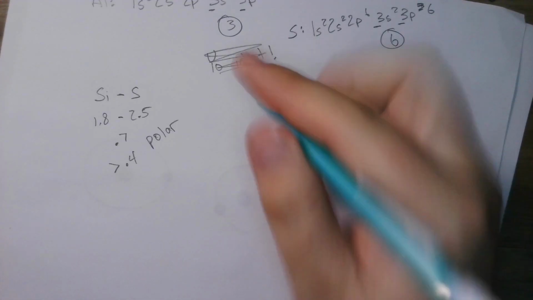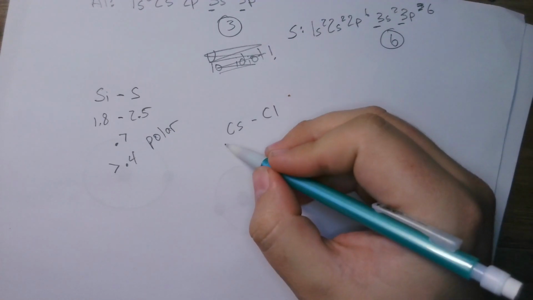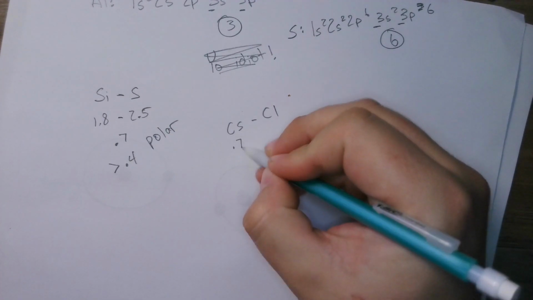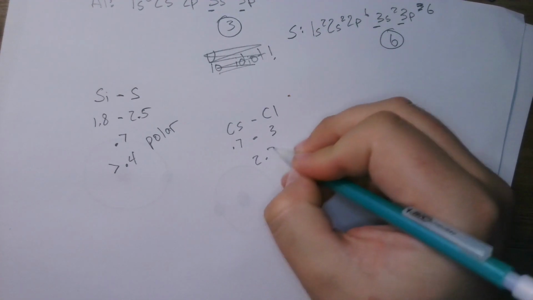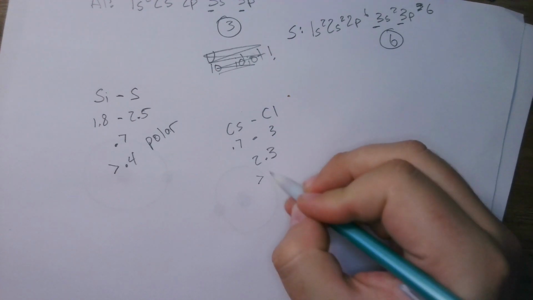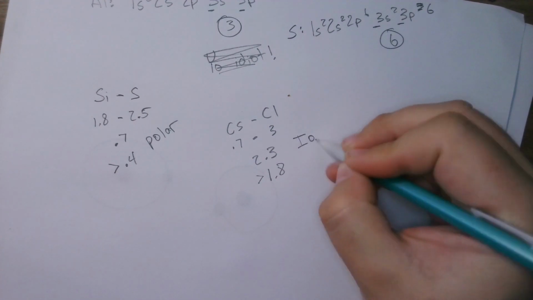Okay. The next one is a Cs bonded to a Cl. Cs's electronegativity is 0.7. Chlorine's is 3. So if I subtract these, that's a 2.3 difference, which is greater than that 1.8 boundary, meaning this one's not covalent at all, it is ionic.